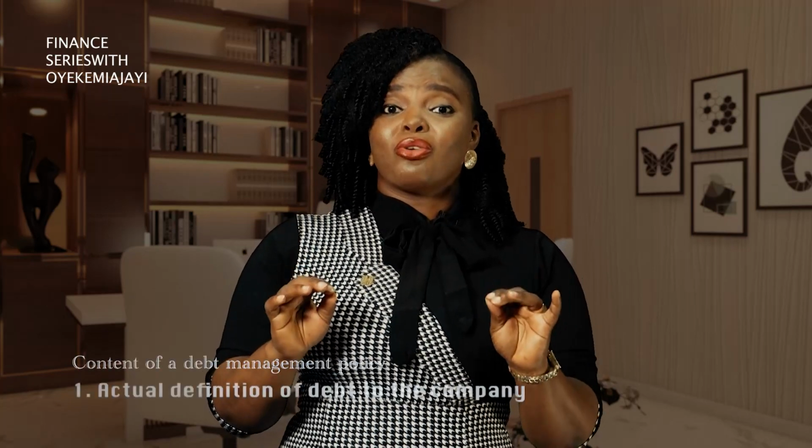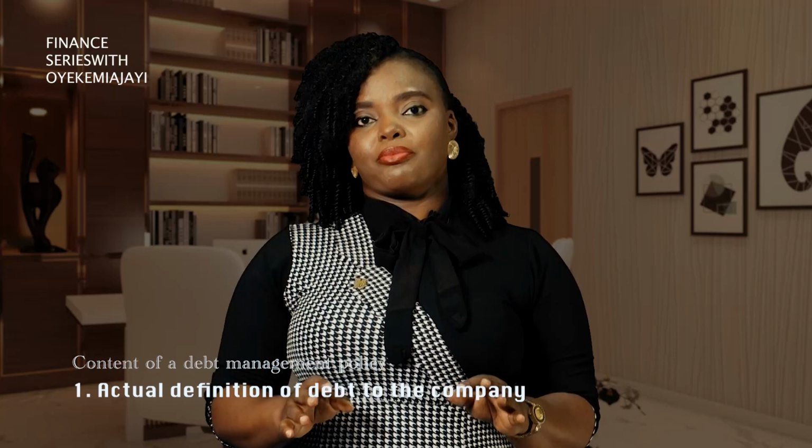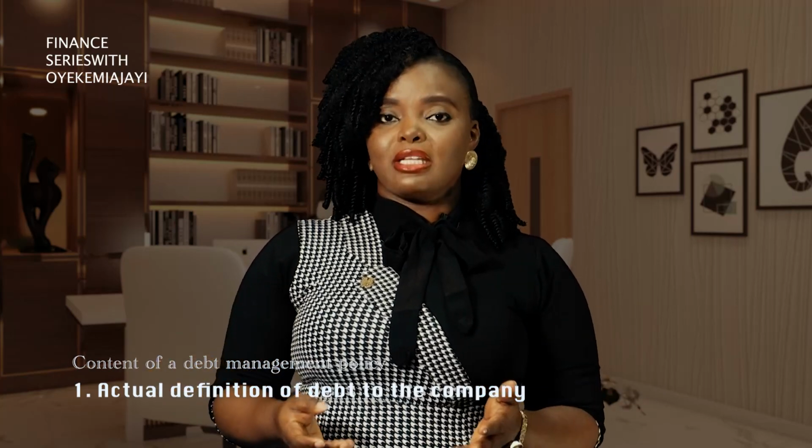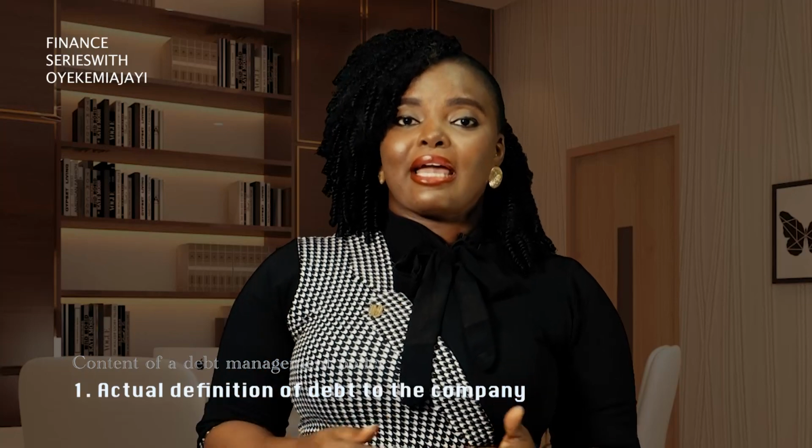Now, what are the contents that should be in a debt management policy? The very first is the actual definition of what debt is to your company. So your debts, of course, would include long-term or short-term forms of debt. However, things like unsecured credit terms, especially with respect to trade payables within 90 days or more, should be excluded from your debt, because these are items that affect your working capital or they affect operations within the organization.